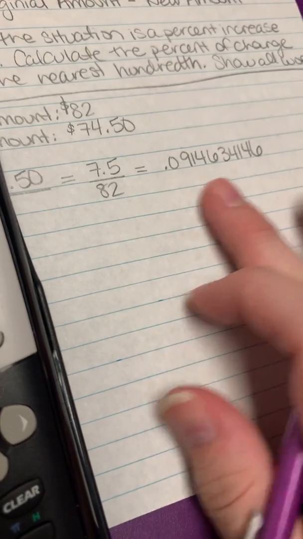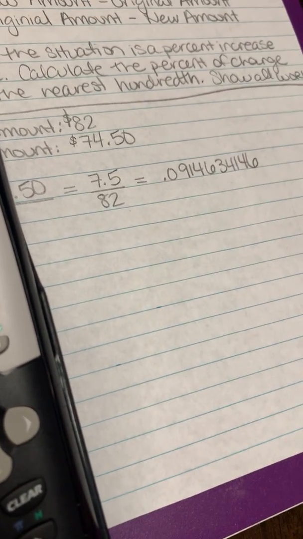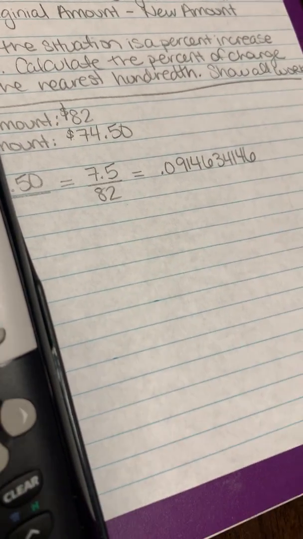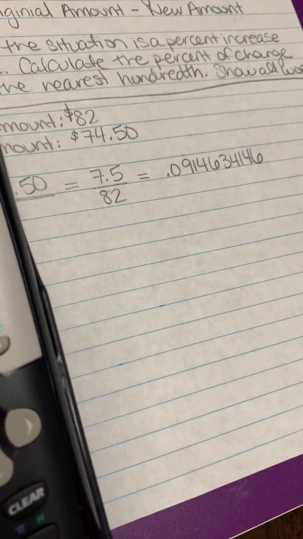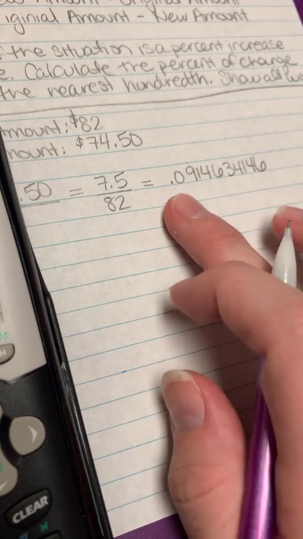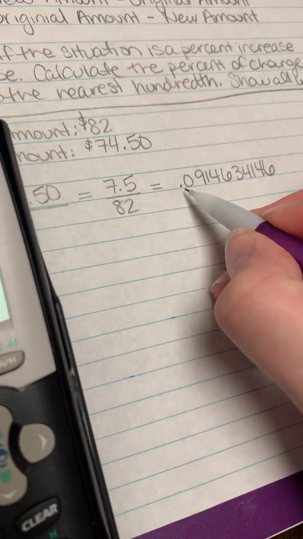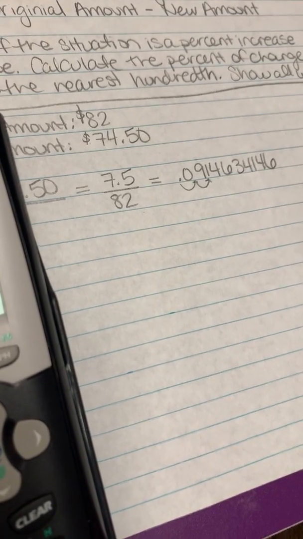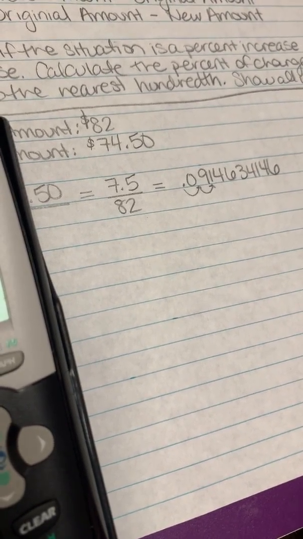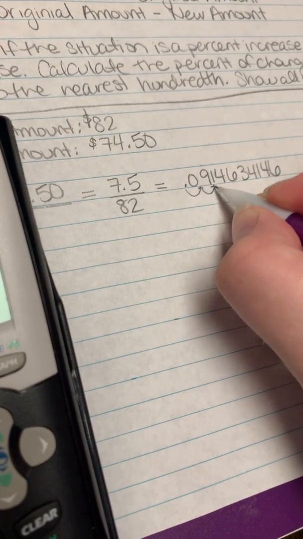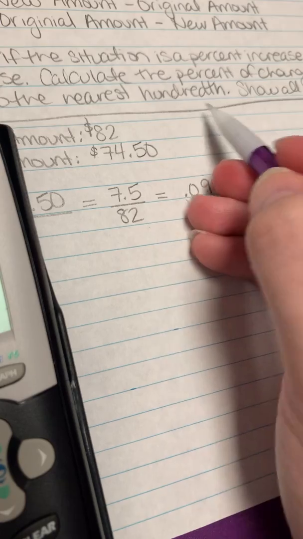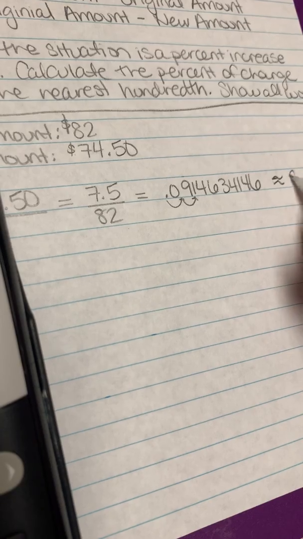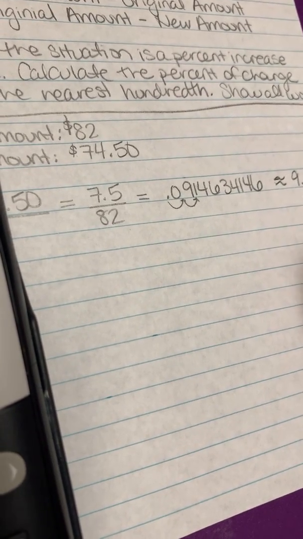How do we change a decimal into a percent? In order to get this marked as a percent, just like you would do for your homework, you would think about moving the decimal place 2 positions to the right. So if we move the decimal place 2 spots to the right while rounding to the hundredth, we're going to get approximately 9.14.